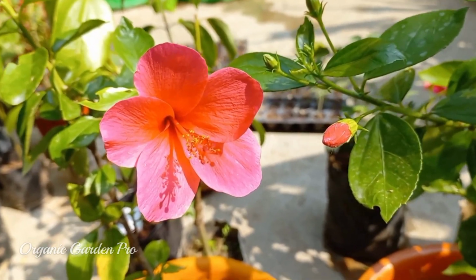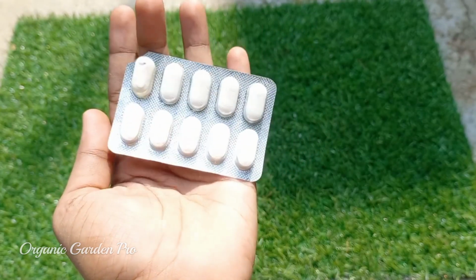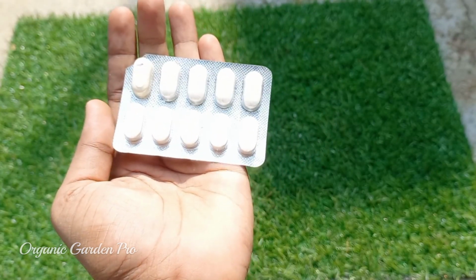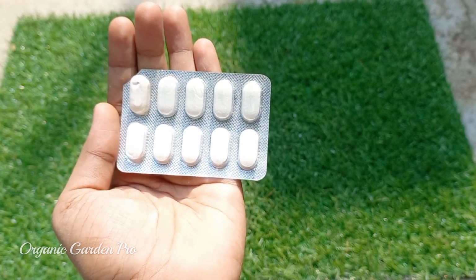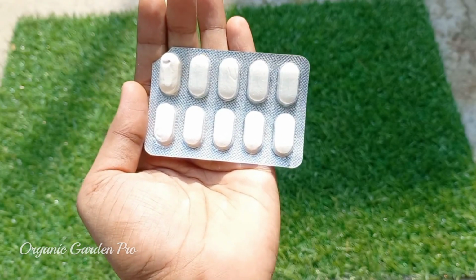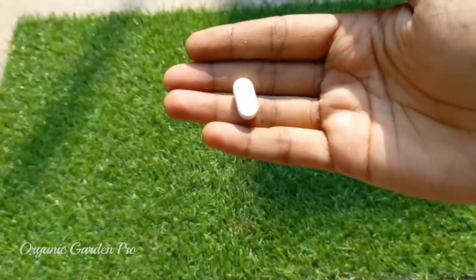Another source rich in calcium is calcium tablets. You can purchase calcium tablets from the market. They are quite inexpensive, or you can use any tablets you already have at home. You can even utilize expired calcium tablets, those past their expiration date. Rather than throwing them away, you can put them to good use for your plants.